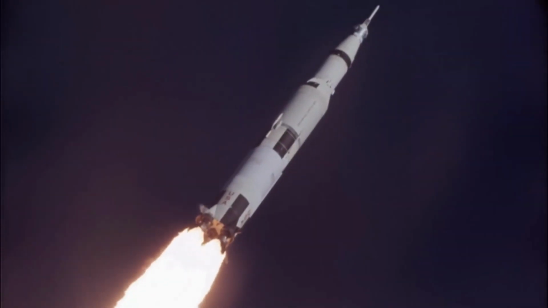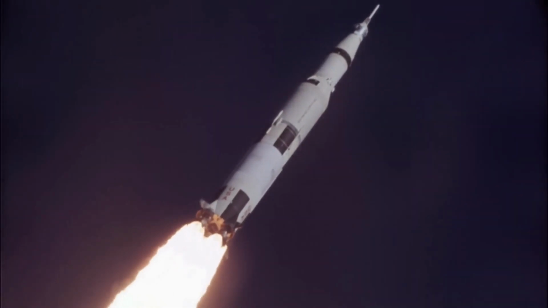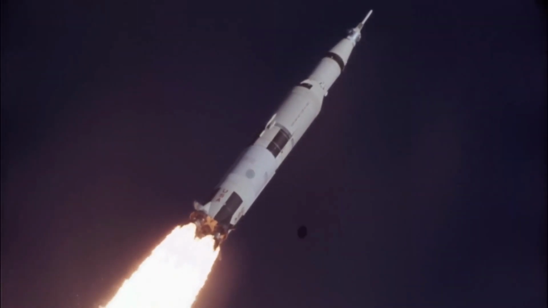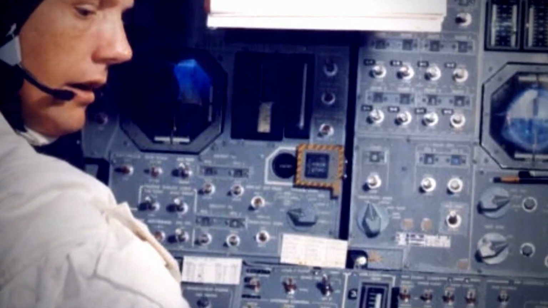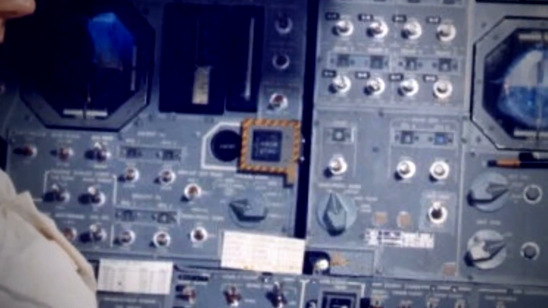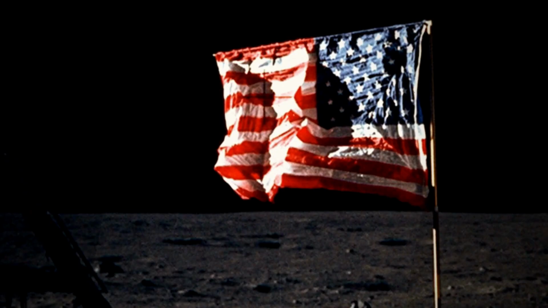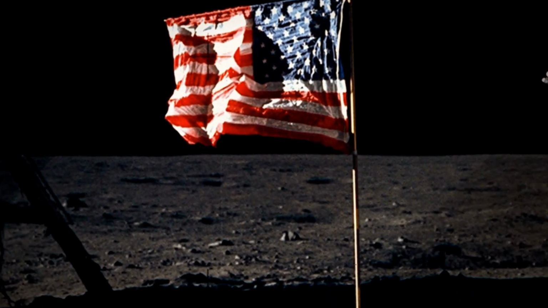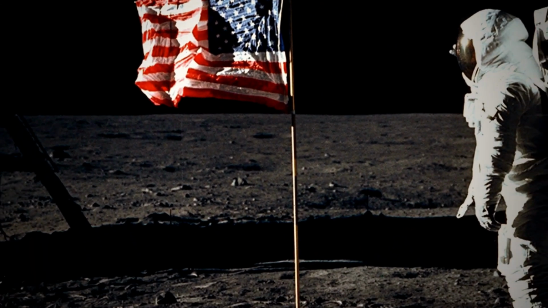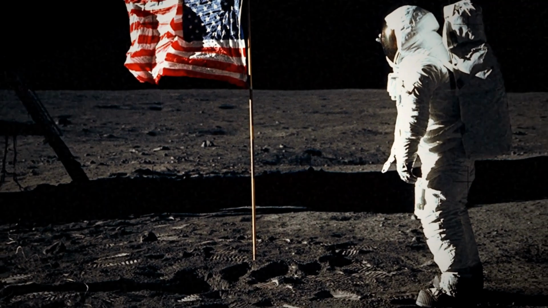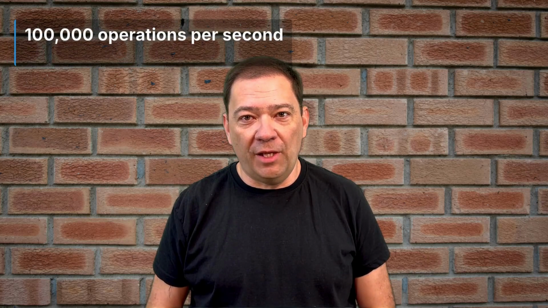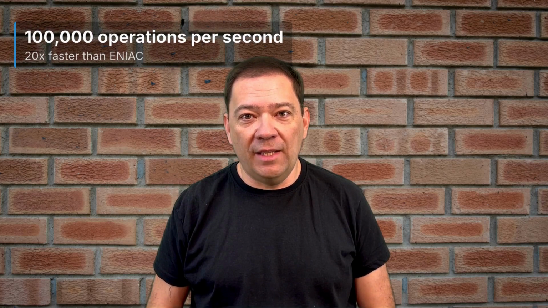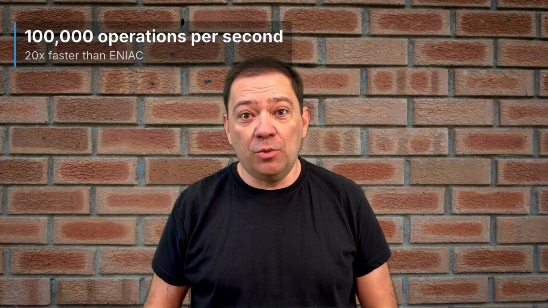Here's an interesting story. Transistors led to the space race. In the 1960s, NASA needed small computers. The Apollo guidance computer was tiny for its time, about the size of a suitcase. It had 2,000 words of memory. It had very little memory, but it helped land man on the moon in 1969. Imagine that! It did 100,000 operations per second. That's 20 times faster than ENIAC, and much smaller.